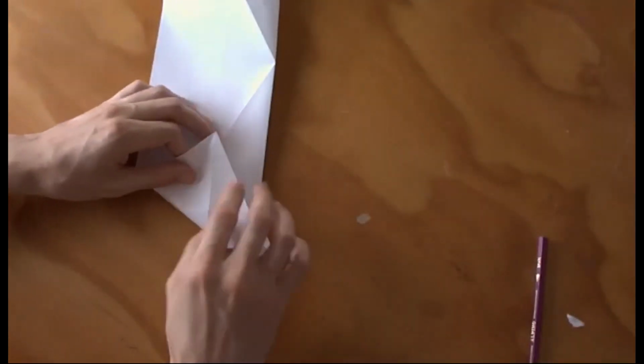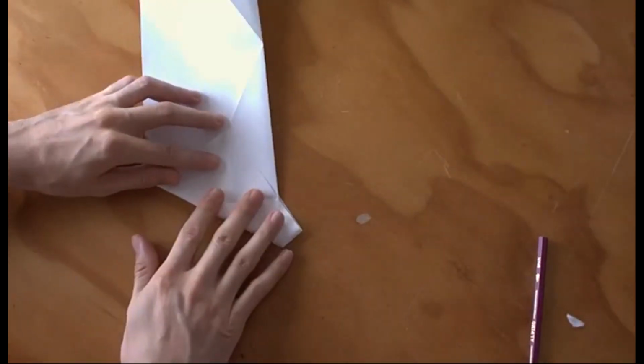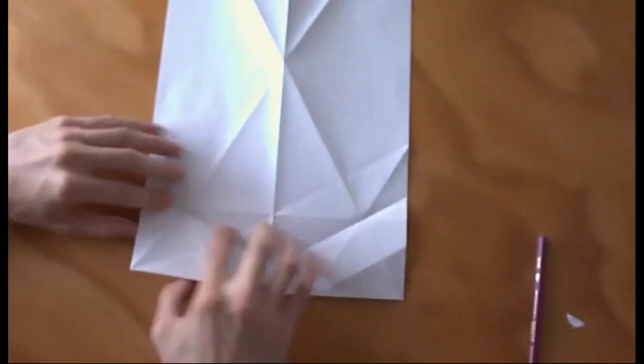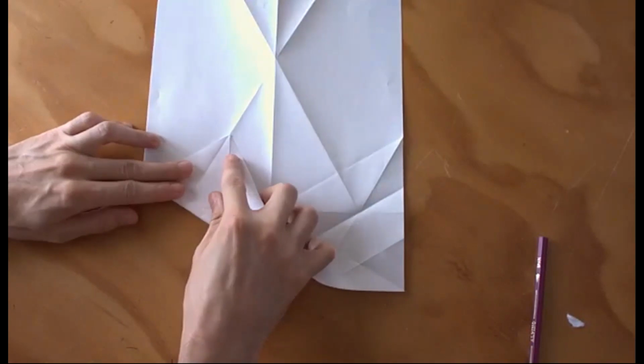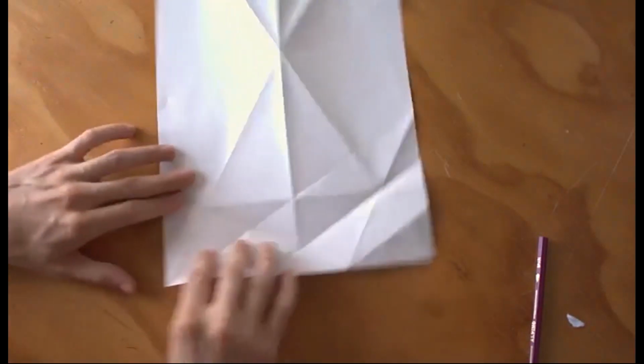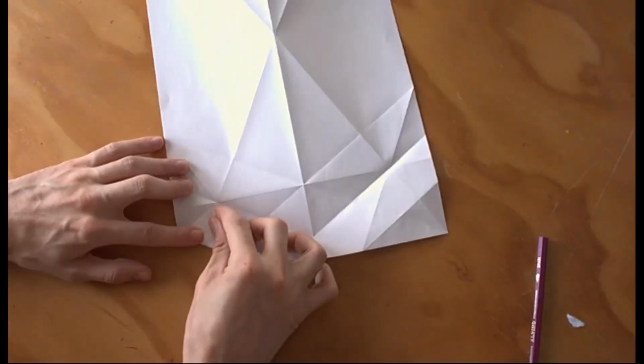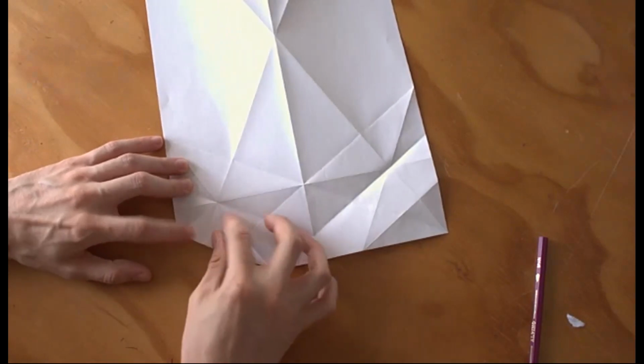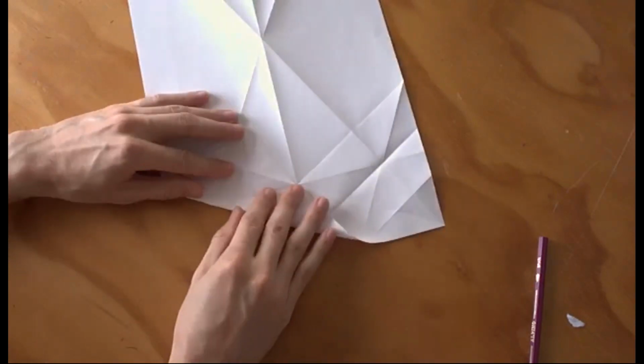Doesn't hurt to have it both ways. I'm doing a mirror, but you can do it the other way as well. You can just see it's going through the center, and you're like, well, what's that? Well, you can always just fold that to the center. That'll help you find it.